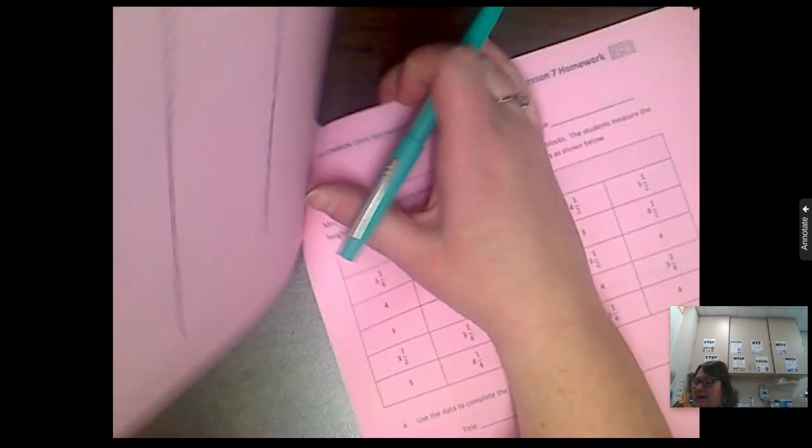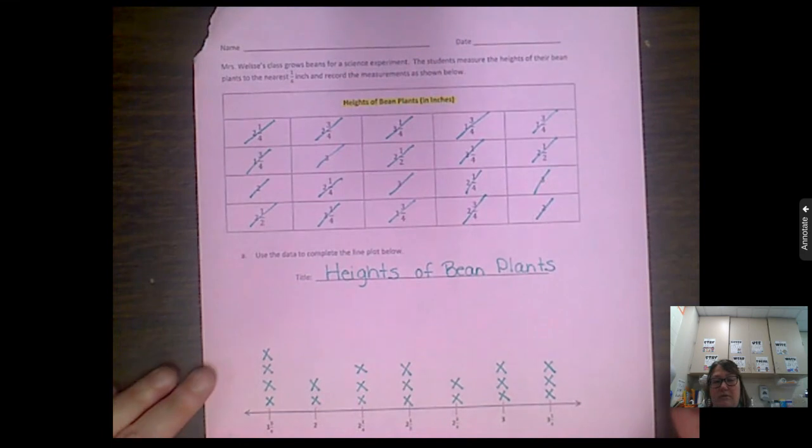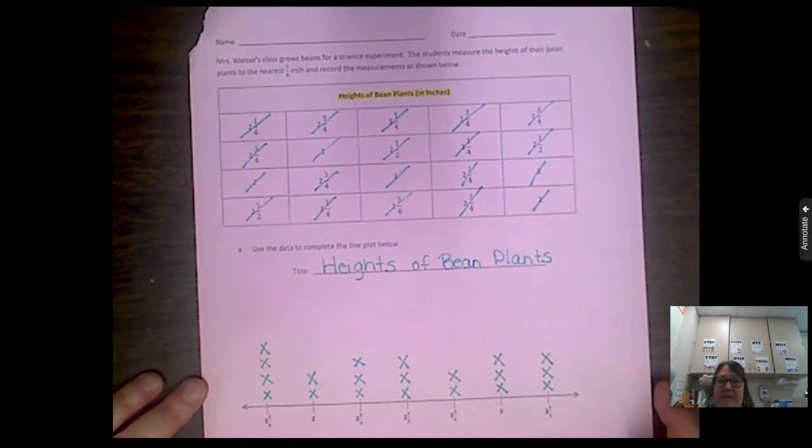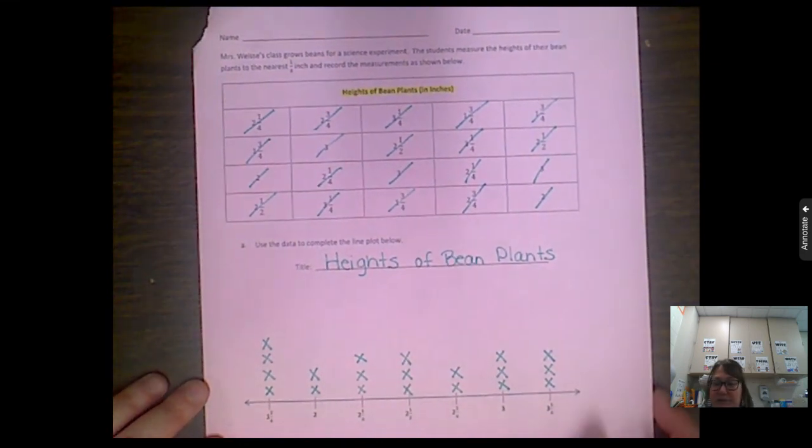I'm going to rip this page right out of my packet because the back is talking about the measurements from the front. So we're going to have to be flipping back and forth a lot. So if you want to rip it right out, that might make it easier for you, if yours is in a packet.